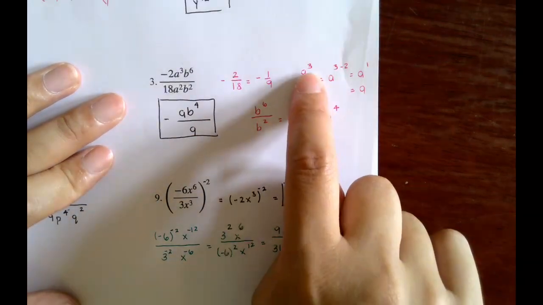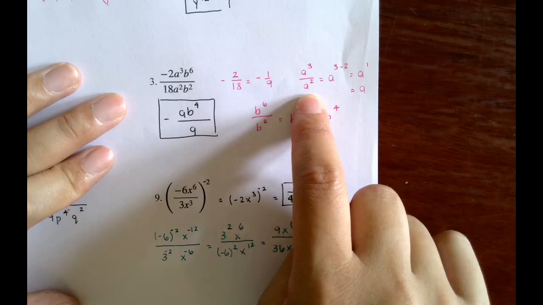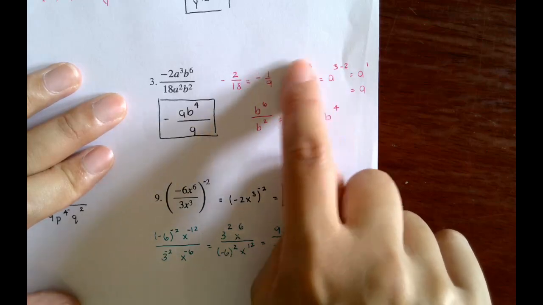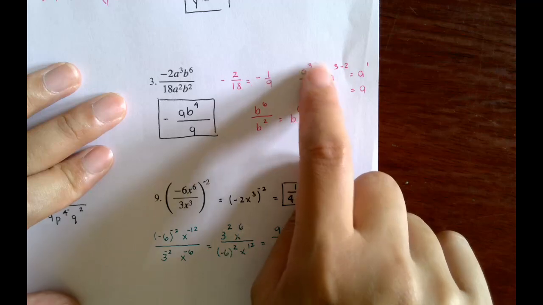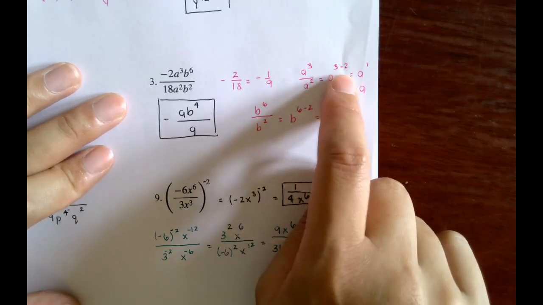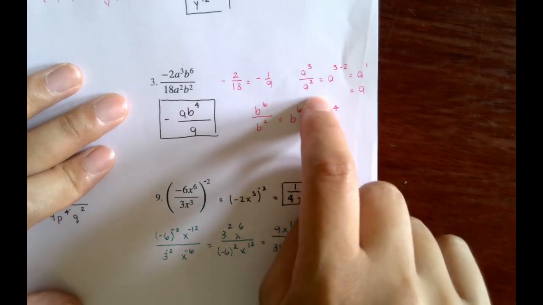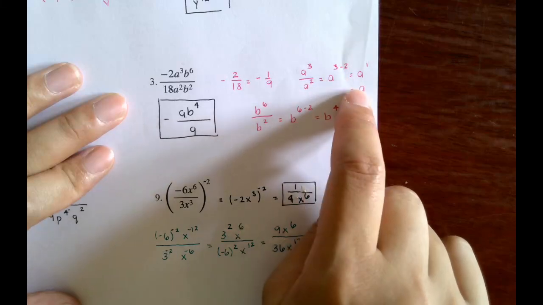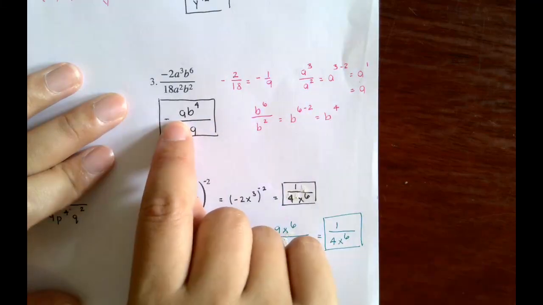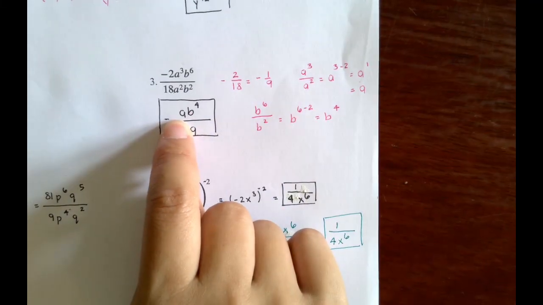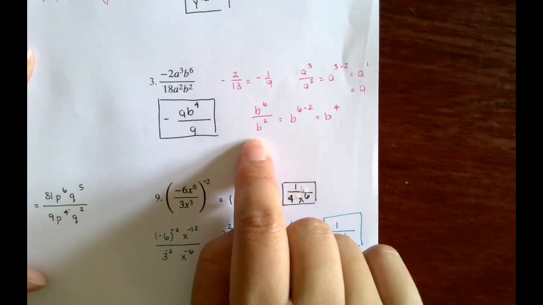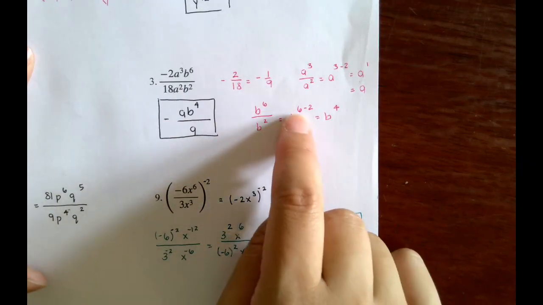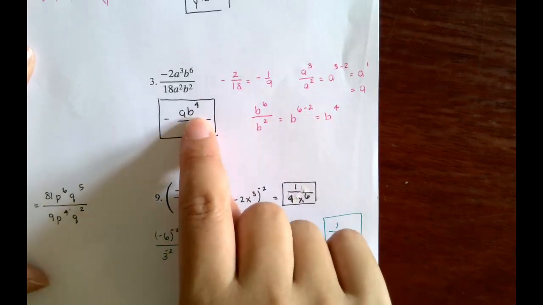Okay. Then a cubed over a squared. When we're dividing the same bases but with exponents, we just subtract, and it's always going to be top minus bottom. Okay, so 3 minus 2 is 1. A to the first is just a, so that's why a is here on top. Okay. And then same thing with b. B to the 6 over b squared. It's always top minus bottom, so 6 minus 2 is 4, so that's why b to the 4th.